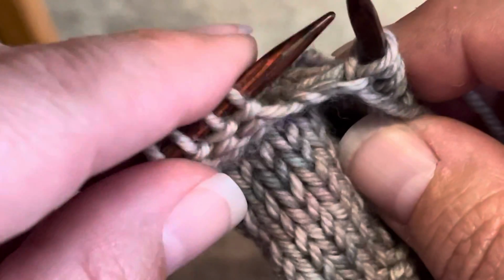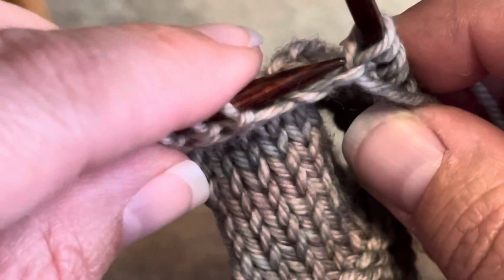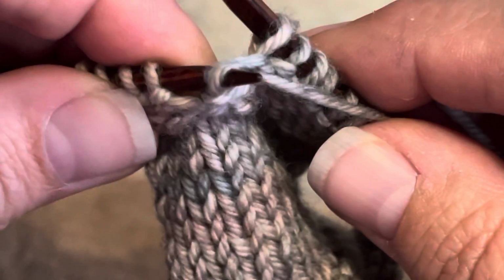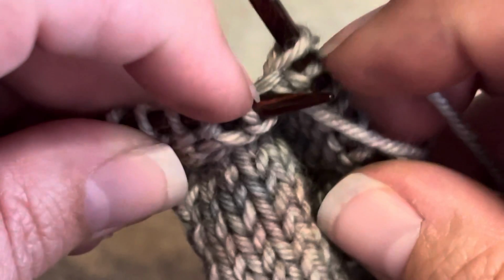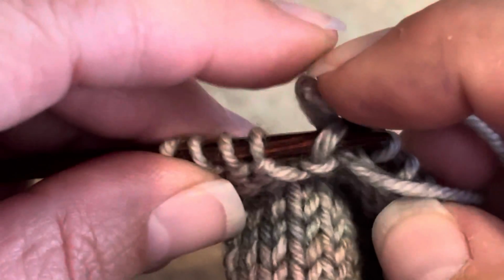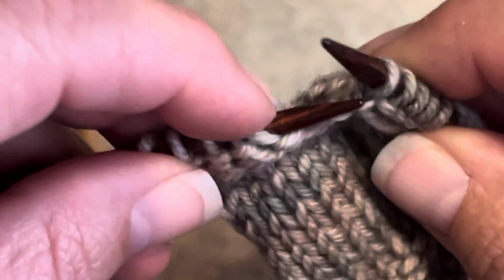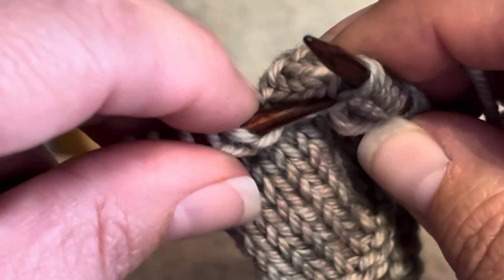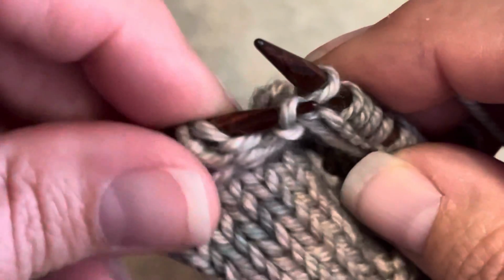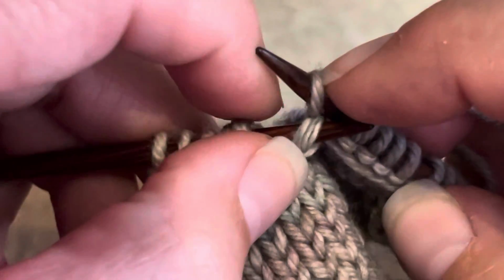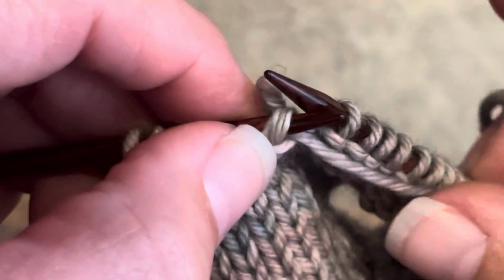Instead of going back on this side to get a knit stitch, you're going to go here to the front and pick this stitch up that was just on my needle. And then you're just going to pull that yarn over off. So again, it's just to the front. That was what was on my needle, and this is the yarn over.